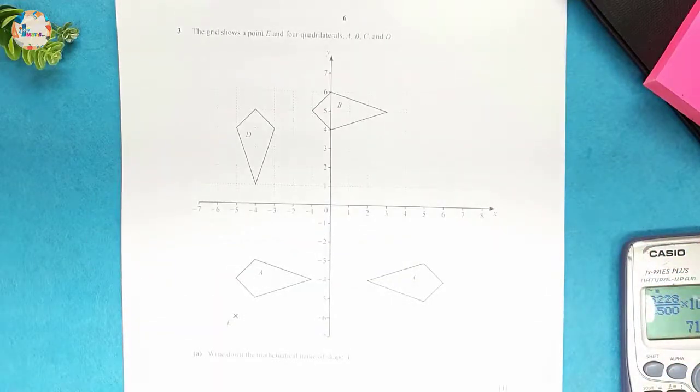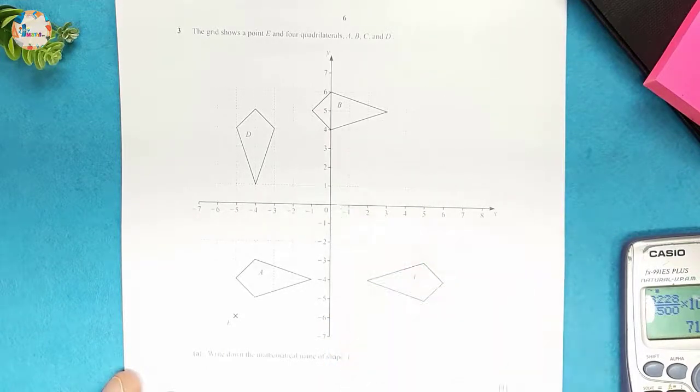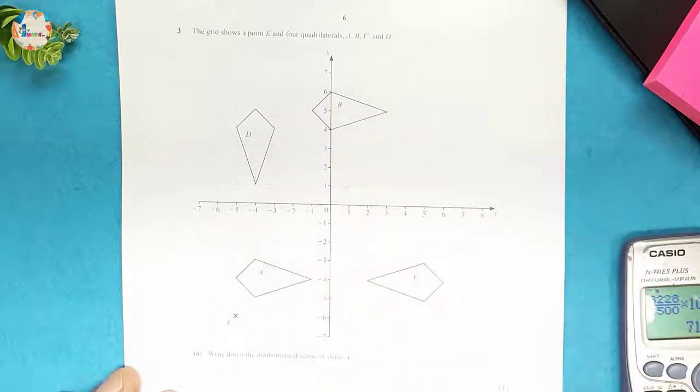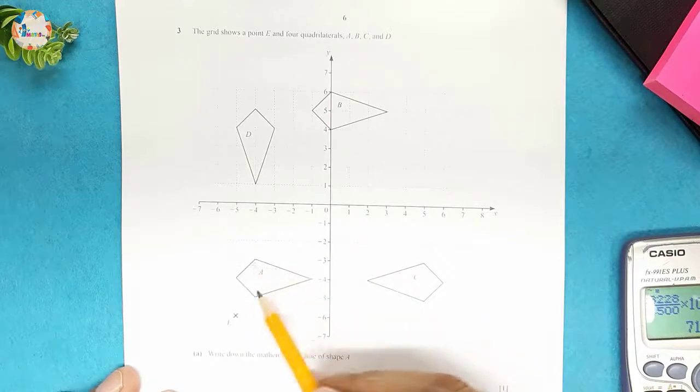Question number 3. The grid shows a point E and 4 quadrilaterals A, B, C. This is basically the point E, and 1, 2, 3, 4. A, B, C, D. A is shaded. This is the shaded diagram.